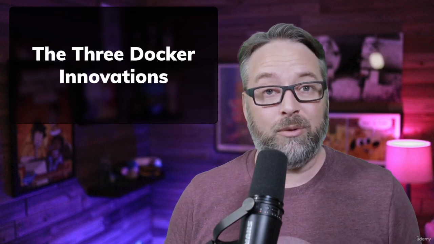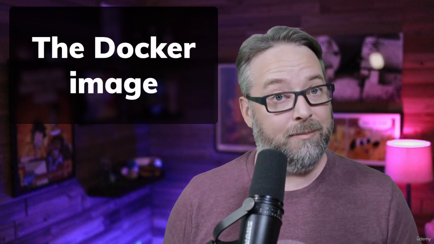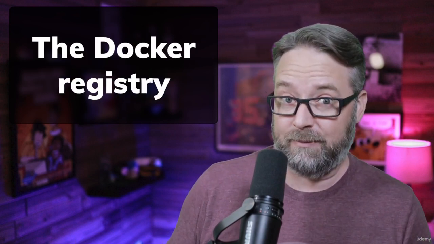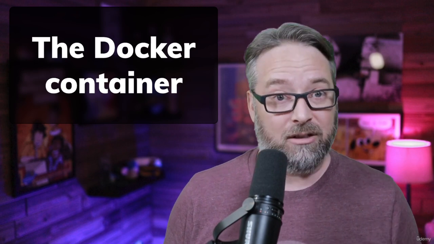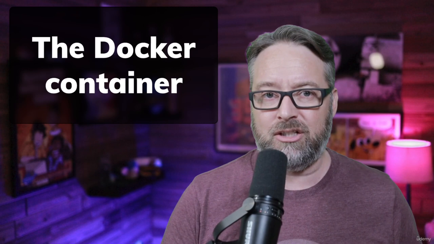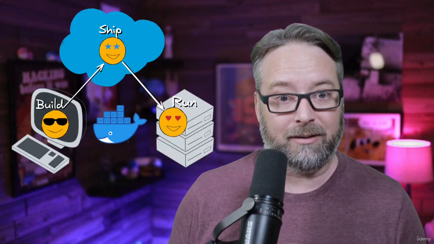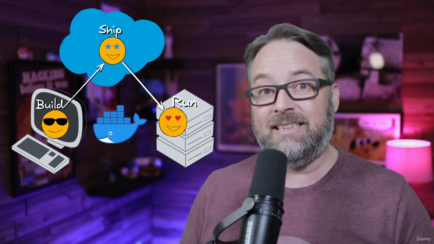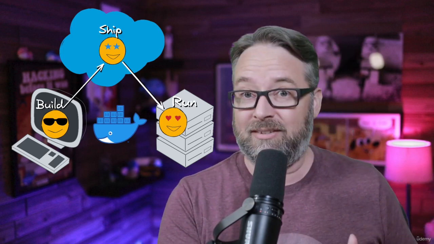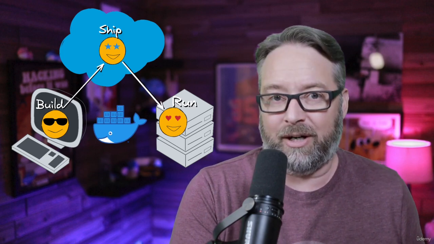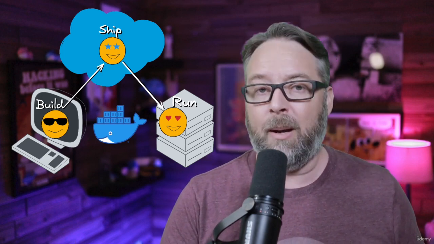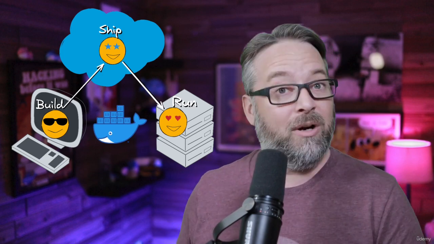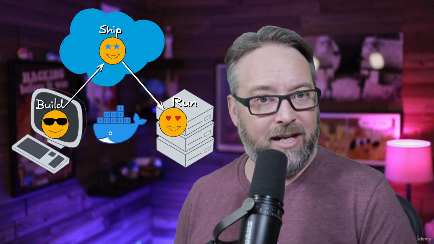That is mainly three things: the Docker image, the Docker registry, and then the Docker container. Most of us, when we think of Docker, we think of the container, but these three innovations go together like bread and butter. And they call it at Docker, build, ship, run. Those are the three steps to take previously non-containered software, turn it into a Docker image, put it on a registry, get it to wherever you need to run it, and then finally create a container from it.